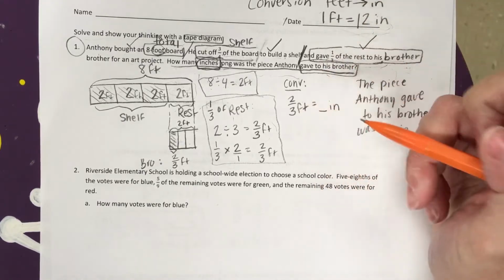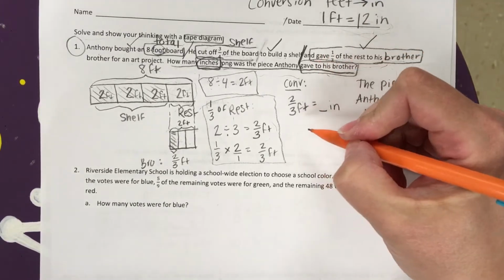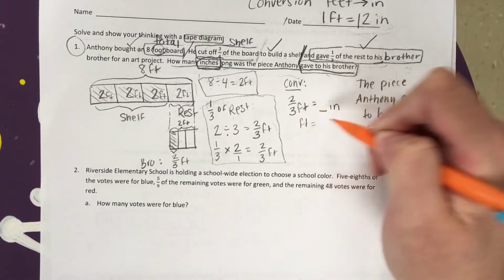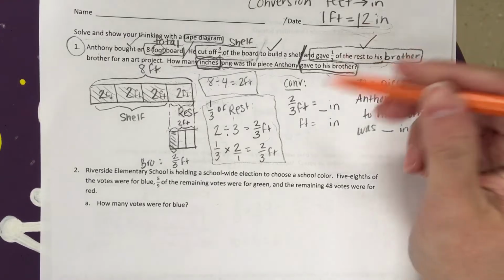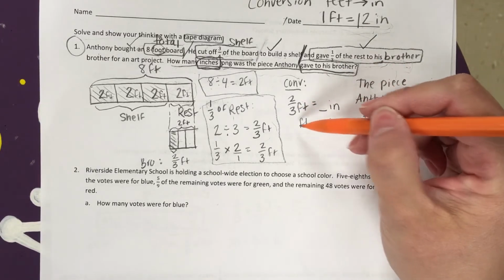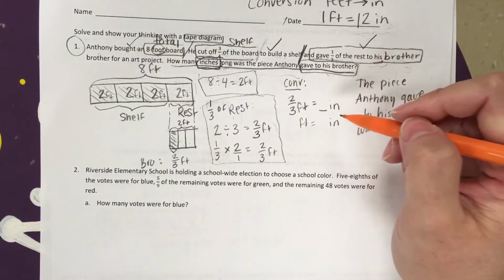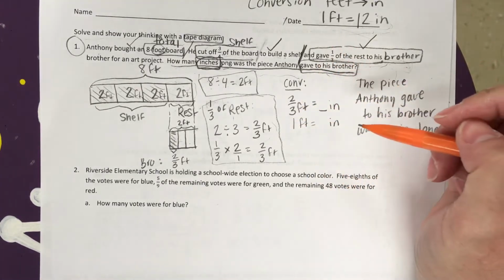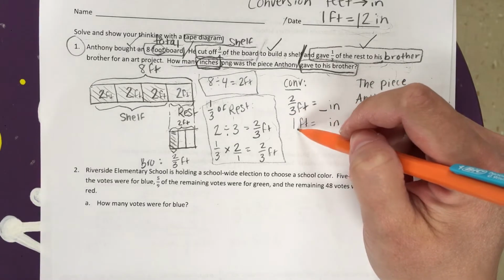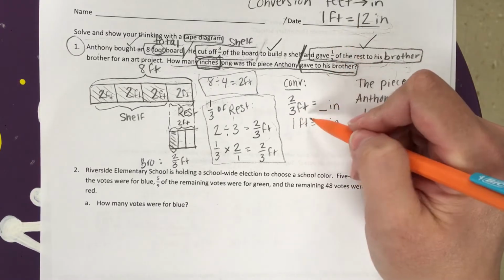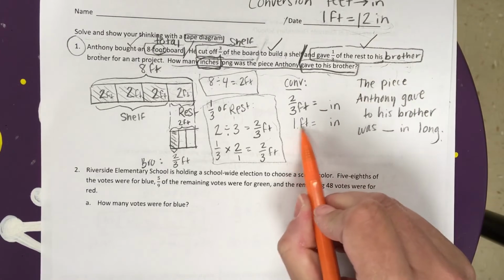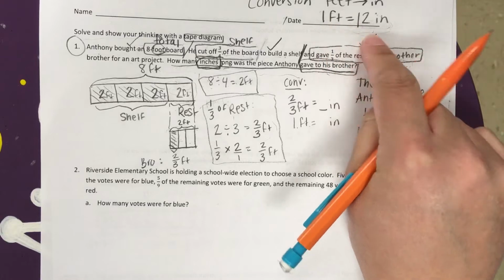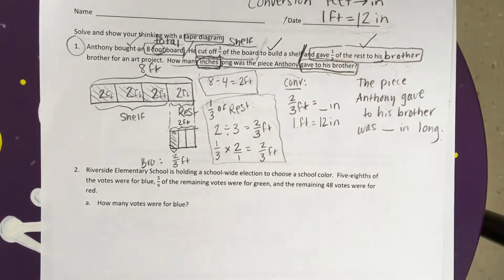Now we've done conversions for a long time this year, since September even. The first step is to drop down your units and drop down your equal sign. Second step is to look at your units down here, feet and inches, and figure out which is the bigger unit of measurement. I know 1 foot is bigger than 1 inch, so the 1 is going to go in front of the bigger unit, 1 foot. Now we have this equivalence: 1 foot equals blank inches. And we talked earlier about how 1 foot equals 12 inches, so I'm going to fill that in.